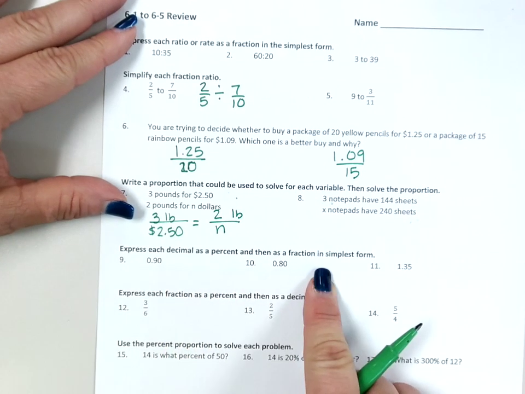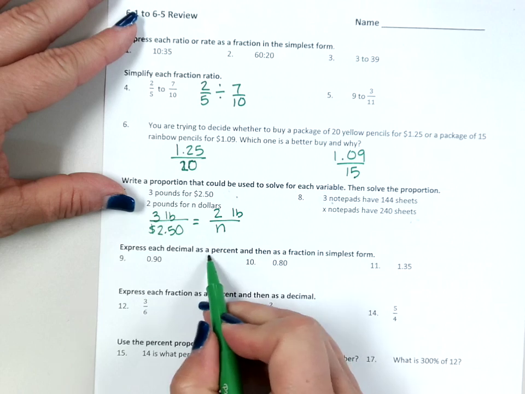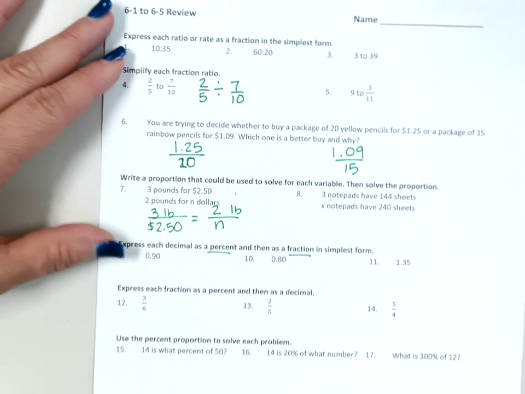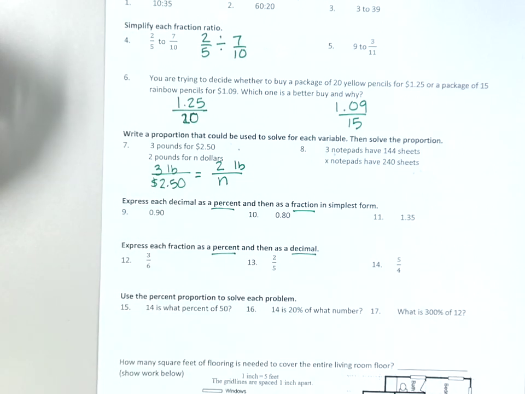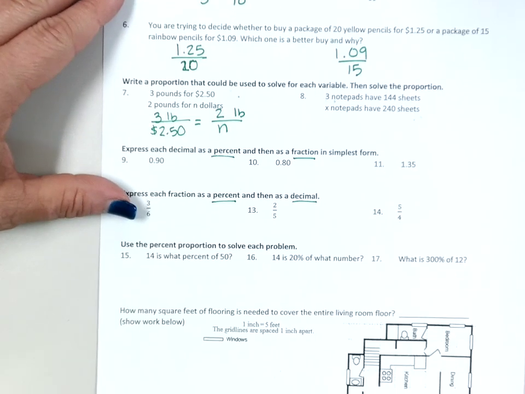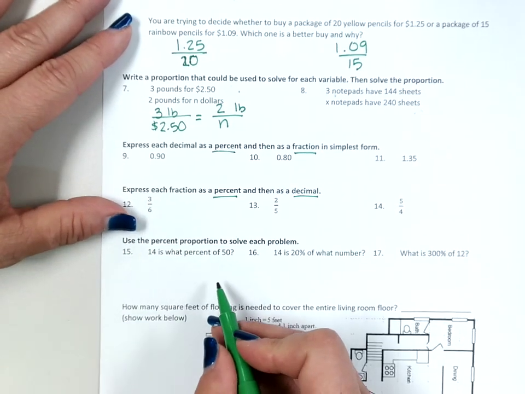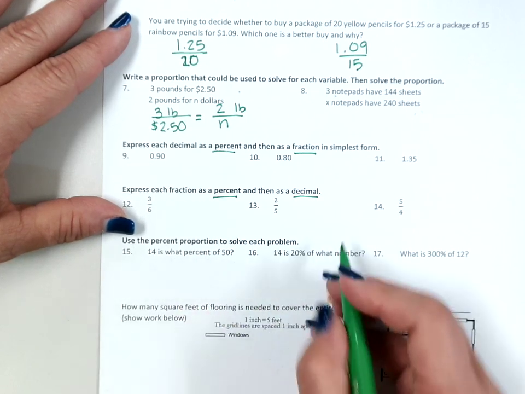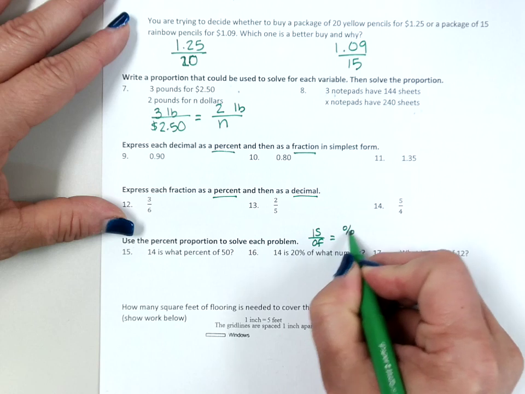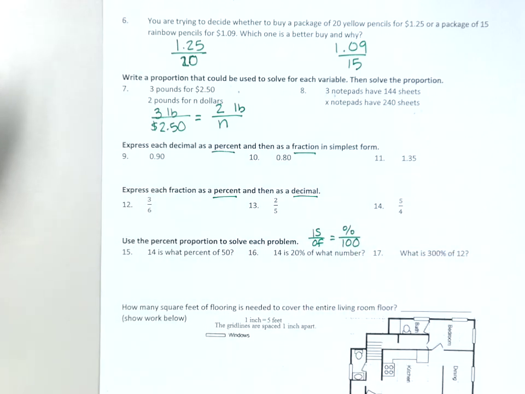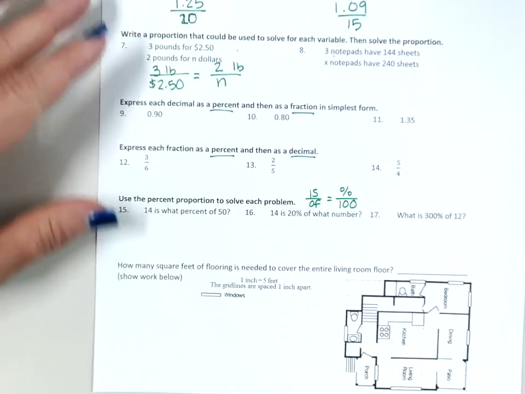Express each decimal as a percent, then as a fraction. So make sure you do percent and fraction for those. Turn each fraction into a percent, then turn it into a decimal. That's from 6-4. Those are fairly easy. Don't forget that these ones here, your percent proportion is is over of equals percent over 100. Show the proportion and the equation.